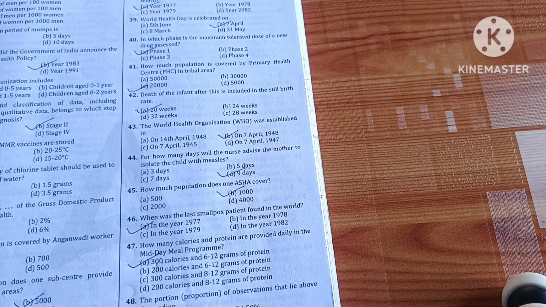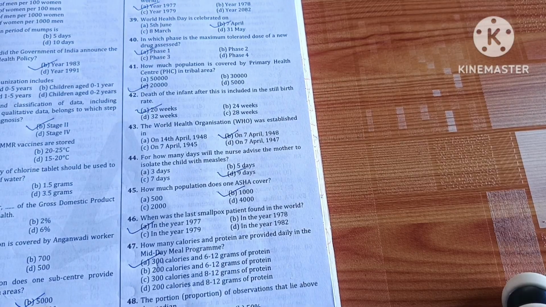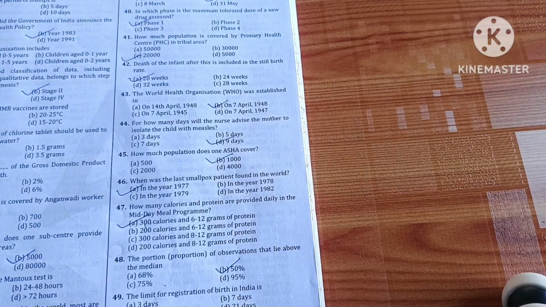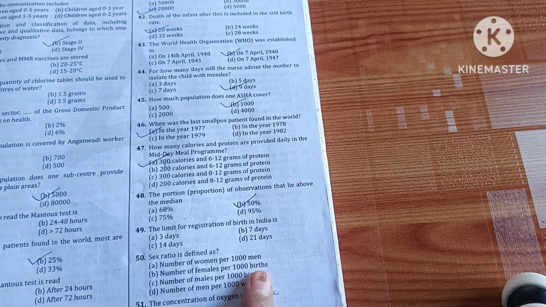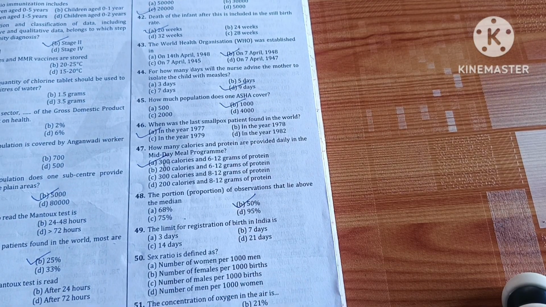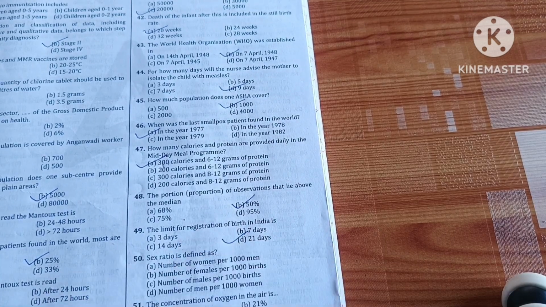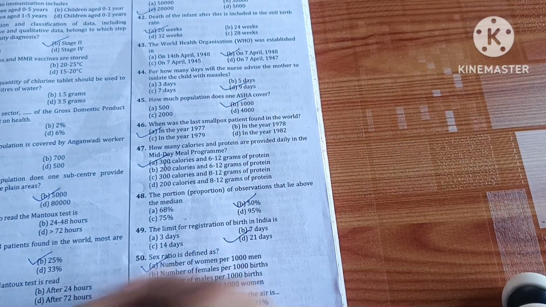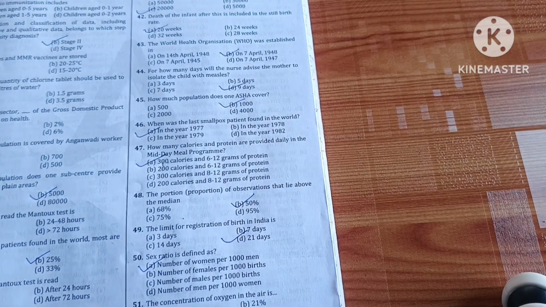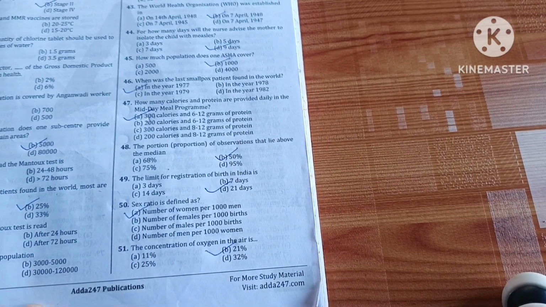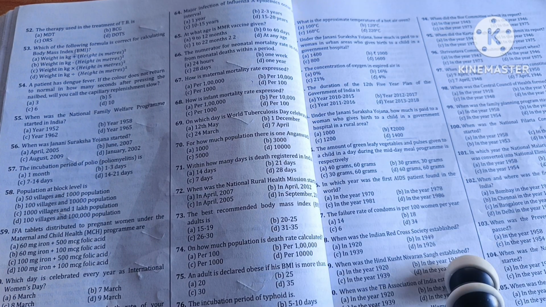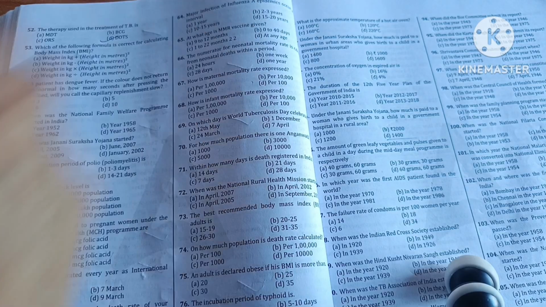The proportion of observations that lie above the median is 50%. The limit of registration of birth in India is 21 days. Sex ratio is defined as the number of women per 1000 men. The concentration of oxygen in air is 21%. The therapy used in treatment of TB is DOTS.